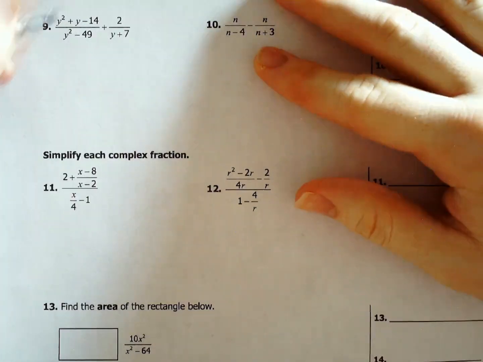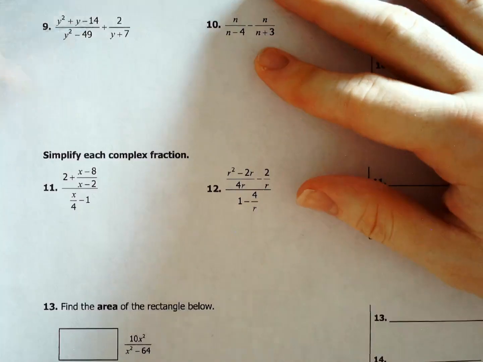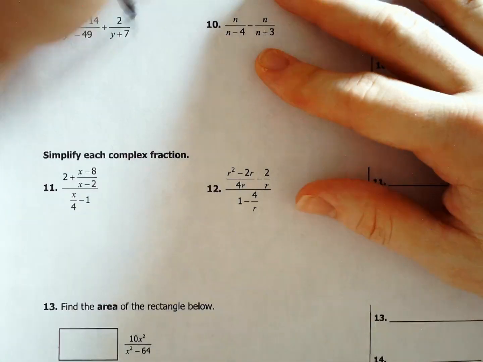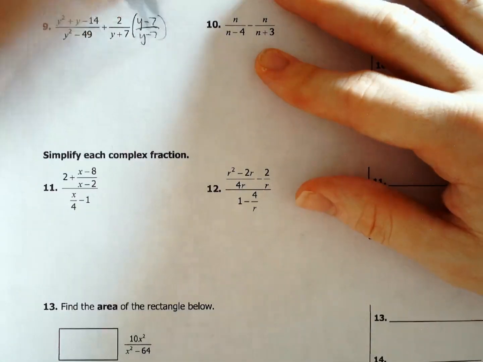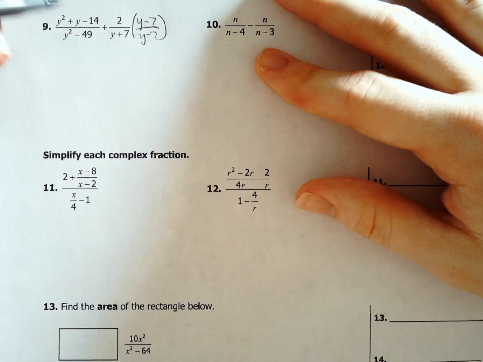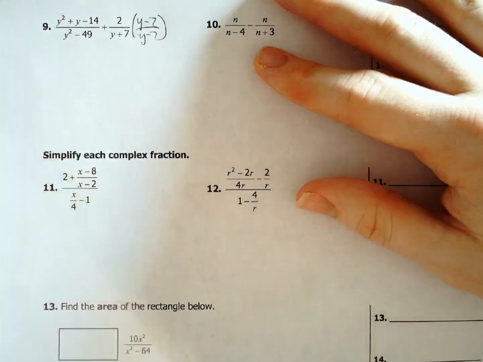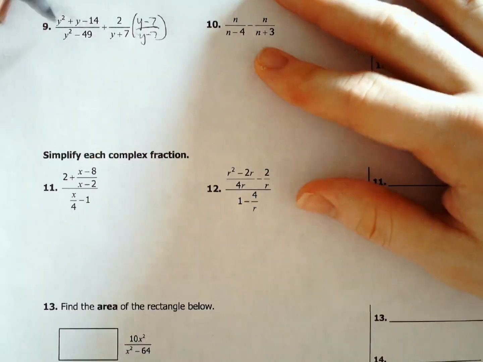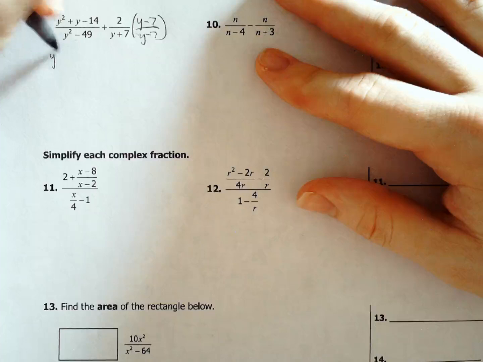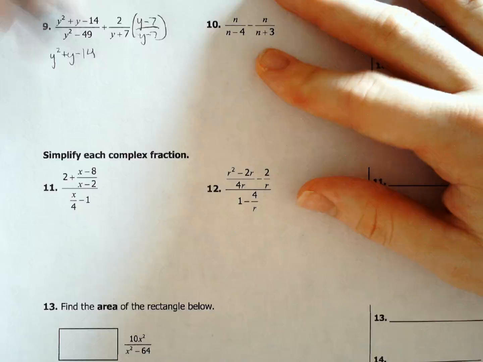Number 9. I know that y squared minus 49 factors to y plus 7, y minus 7, which means that this over here is missing a y minus 7 over y minus 7 for common denominators. Don't multiply these, leave them factored. y squared plus y minus 14, that doesn't factor. So let's just leave it as it is for now. So I have y squared plus y minus 14. I really like this y squared. That just came out really nice.